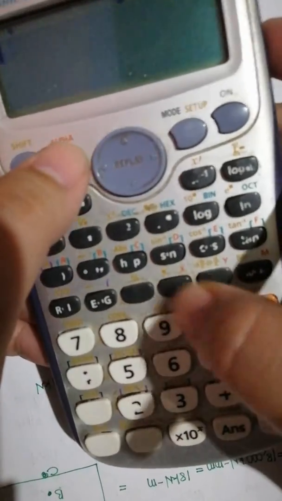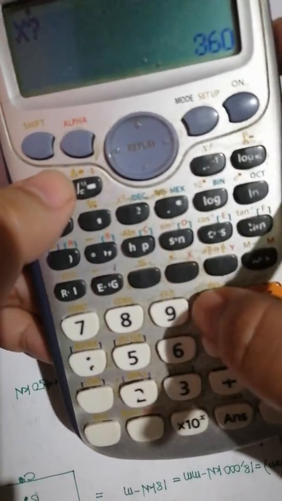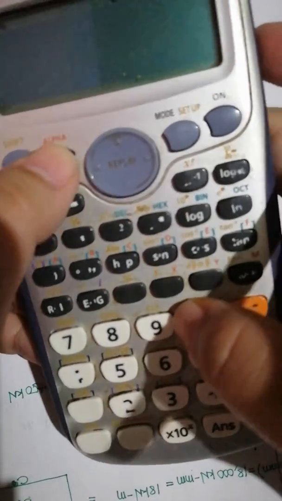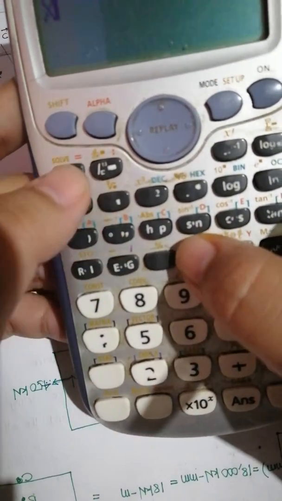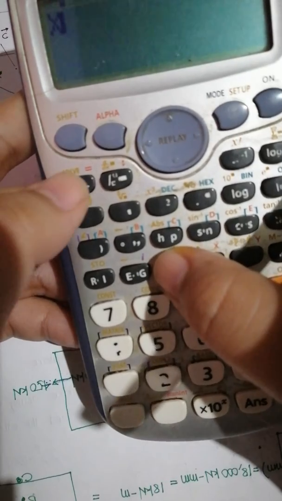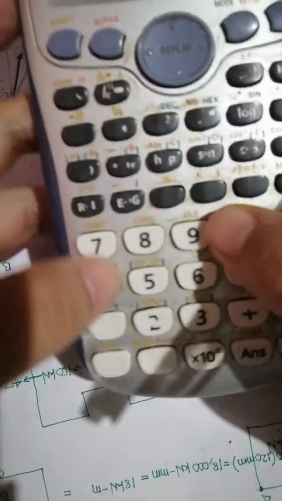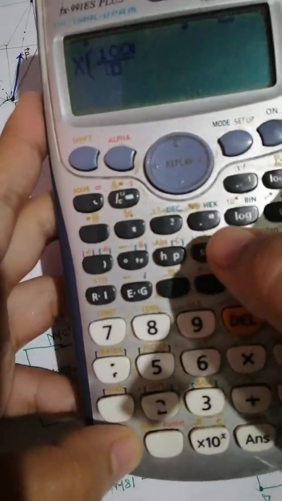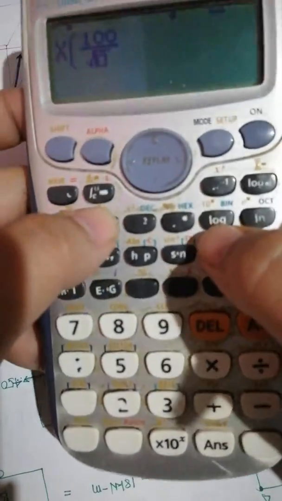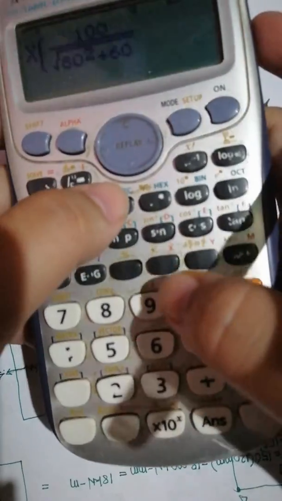So we have 100, the scalar magnitude, over the square root of 80 squared plus 60 squared.